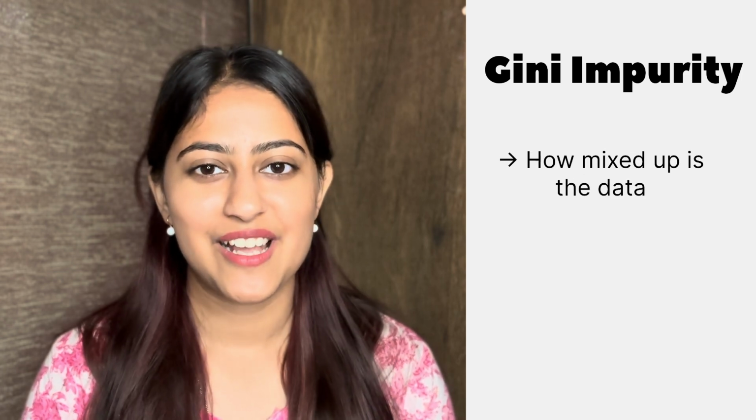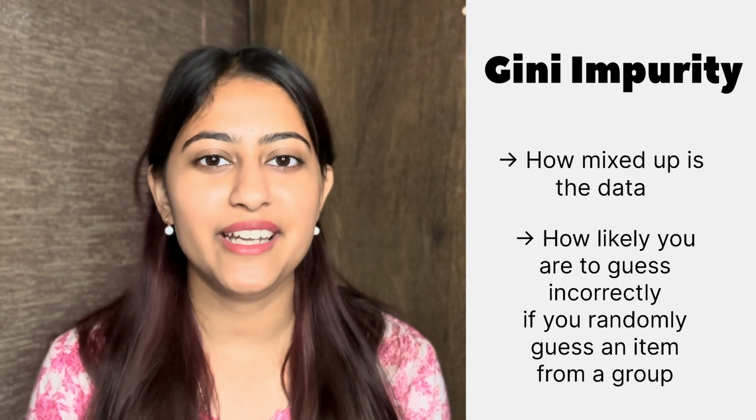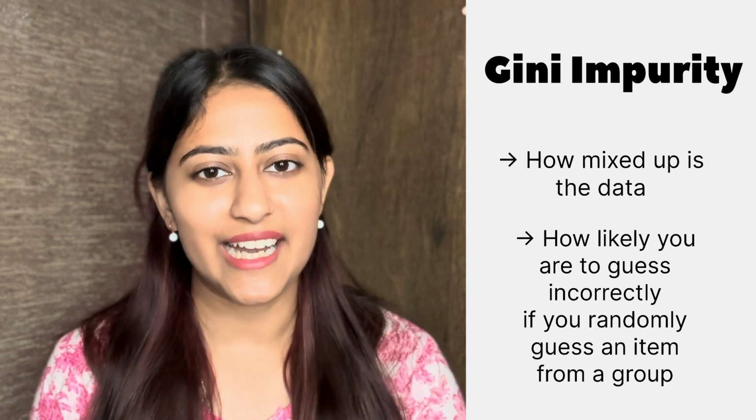Our next important term is Gini impurity. So Gini impurity tells us how mixed up our data is. It tells you how likely you are to get your guess wrong if you randomly guess the item from a group. Once again, let us understand this with the help of an example. Let's say you have a fruit bowl with apples and oranges. Now, if this bowl had all apples, then the Gini impurity value would be 0 because this would be completely pure. There are only apples in it and we want an apple. But let's say there are 5 apples and 5 oranges. Then this is completely mixed up and it is a maximum impurity case where the Gini value would be 0.5.